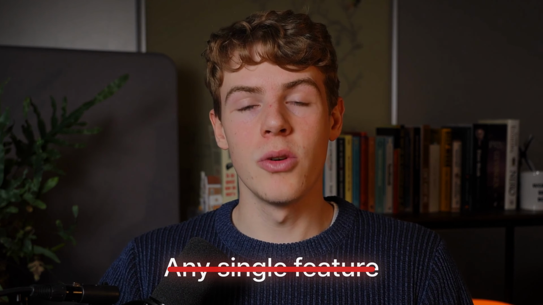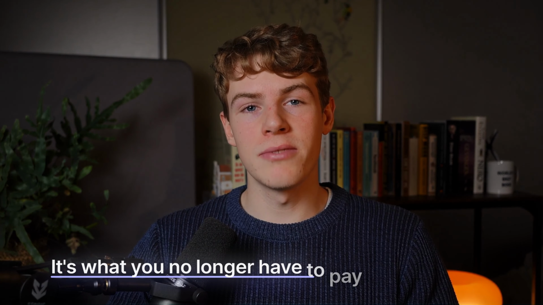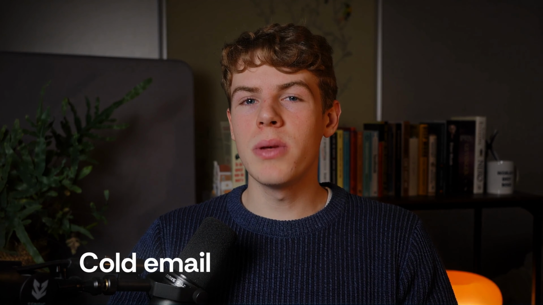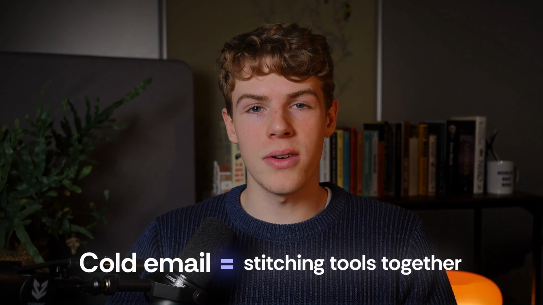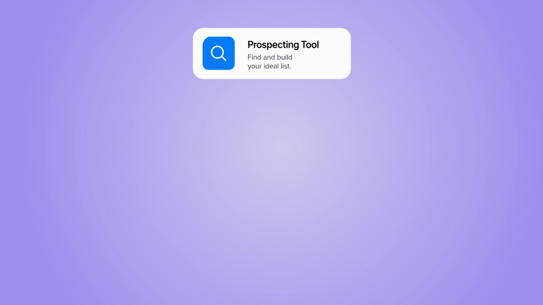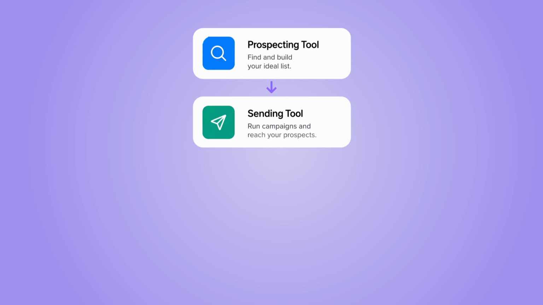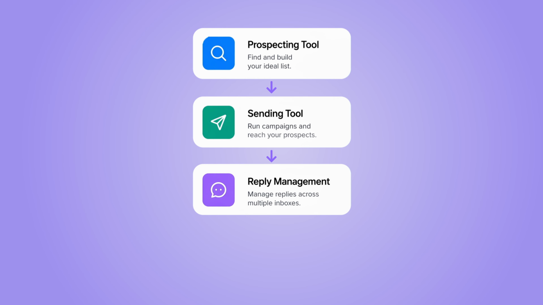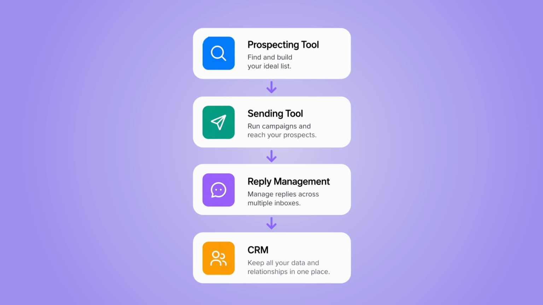But deliverability is just the starting point. The reason I'd actually recommend SmartLead over everything else isn't any single feature. It's what you no longer have to pay for separately. Cold email typically means stitching tools together. You need a prospecting tool to build your list, a sending tool to run the campaign, something to manage replies across multiple inboxes, and a CRM on top of all of that. You're paying for all of it separately, and you're manually moving data between them.